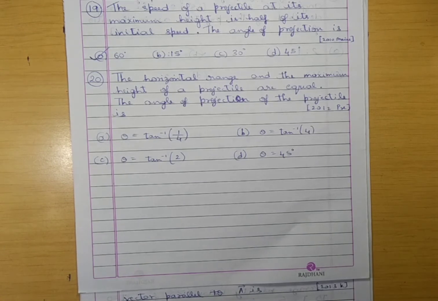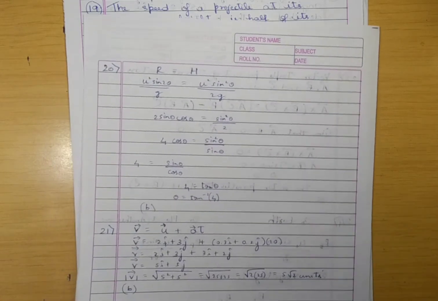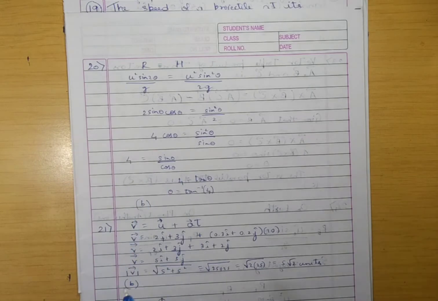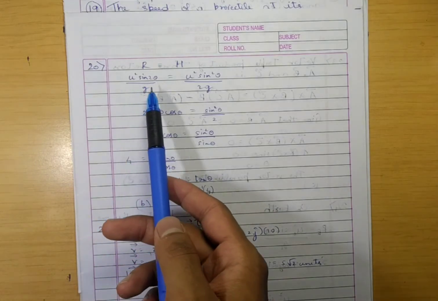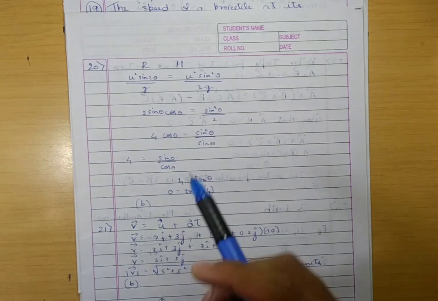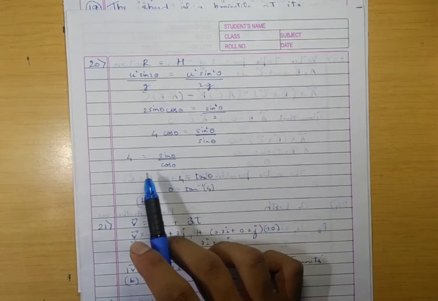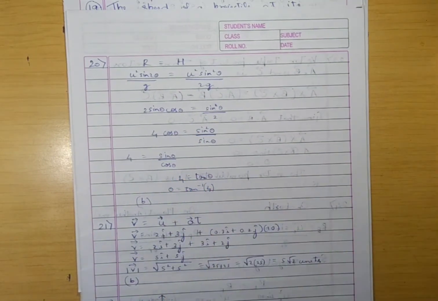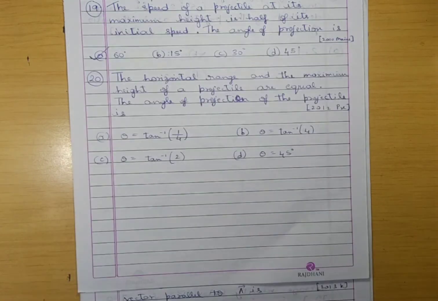Question 20. R is equal to h as given in the problem. Range is equal to maximum height. R is equal to u square sin 2 theta by g, and h is equal to u square sin square theta by 2g. If we solve this, we get sin theta by cos theta is equal to 4, tan theta is equal to 4, theta is equal to tan inverse of 4. Option B.